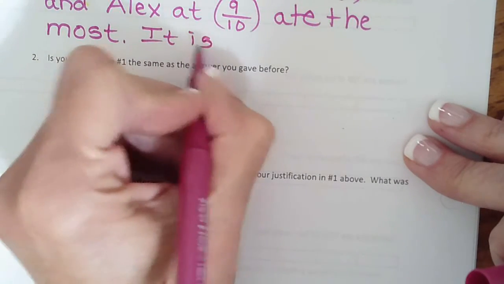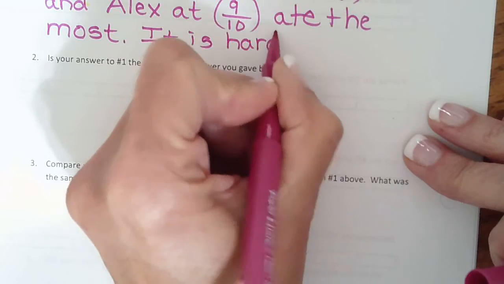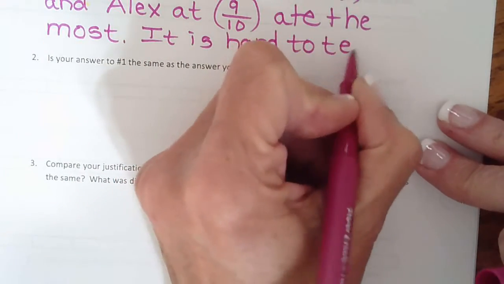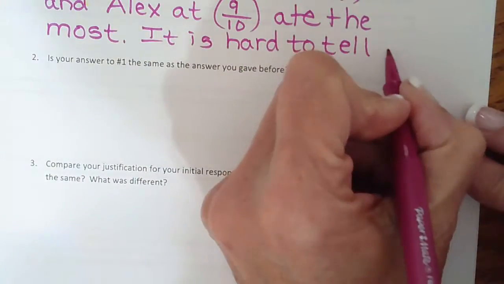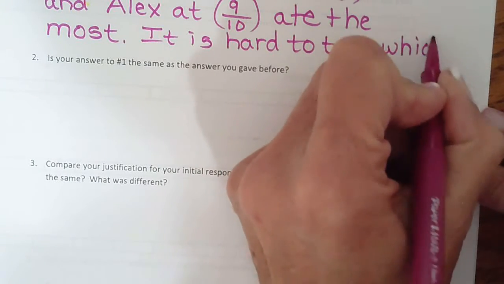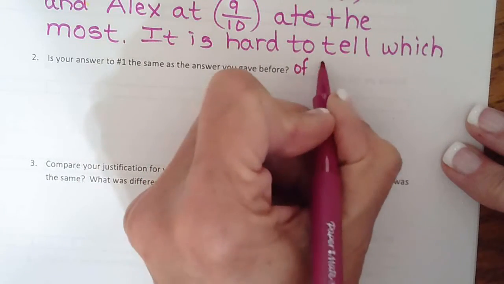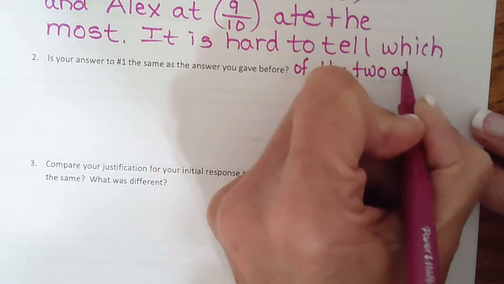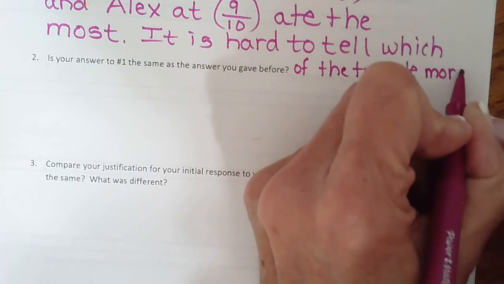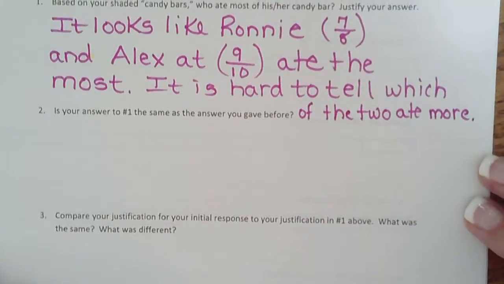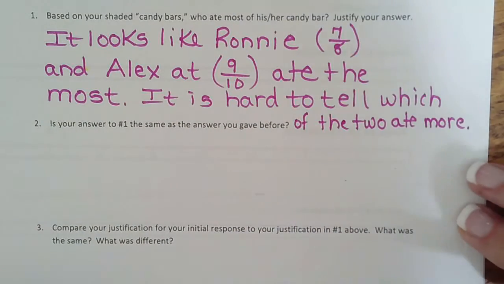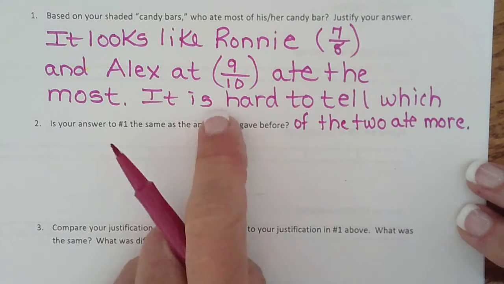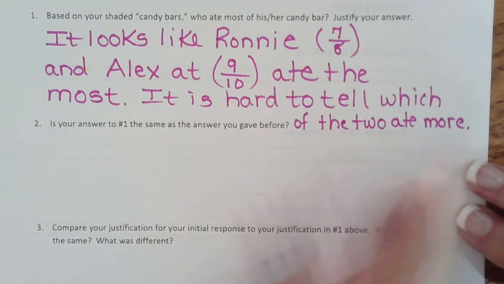It is hard to tell which of the two ate more. So it looks like Ronnie at 7/8, that's a pretty bad 8, isn't it? And Alex at 9/10 ate the most, but it is hard to tell which of the two ate more.